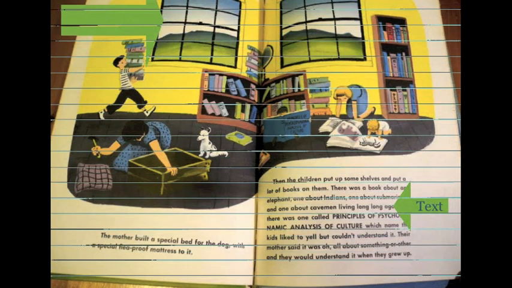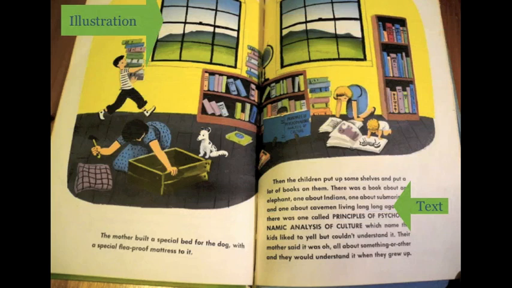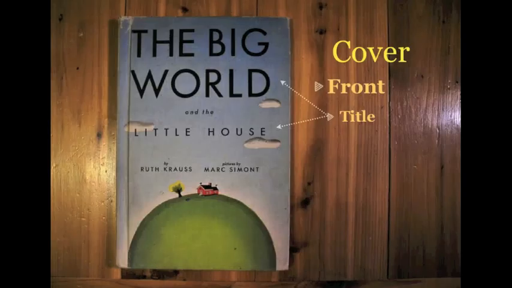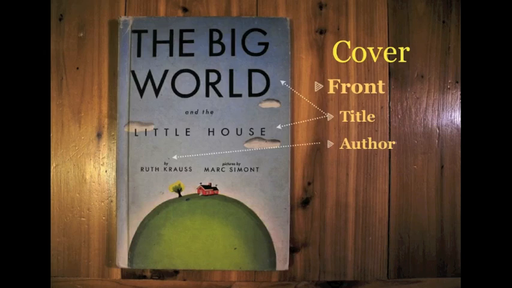Can you say illustrations with me? Illustrations. So who writes the words to the story? The writer, or author, does. For my book, the author is Ruth Krauss. The book's story is by her.